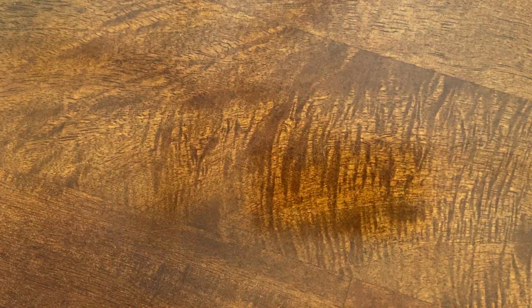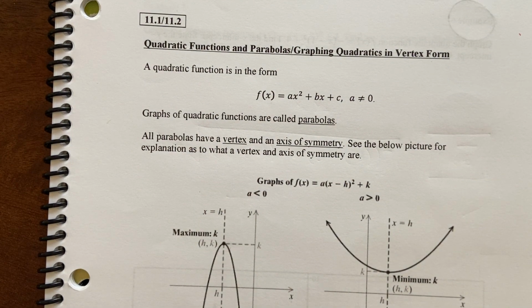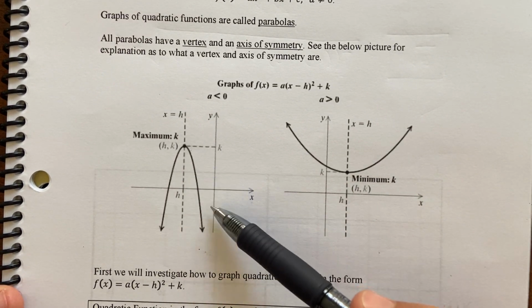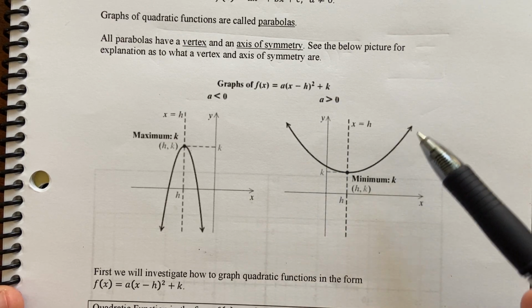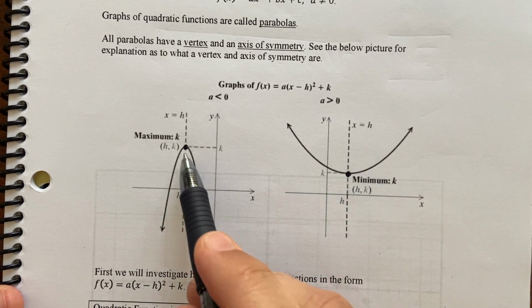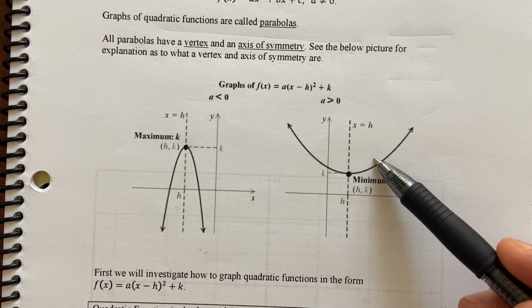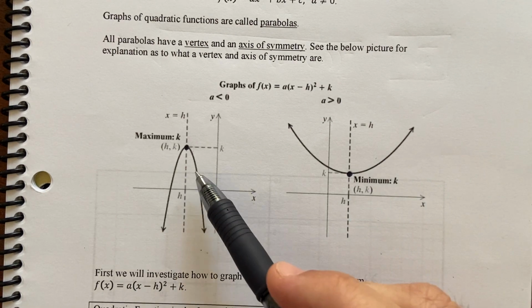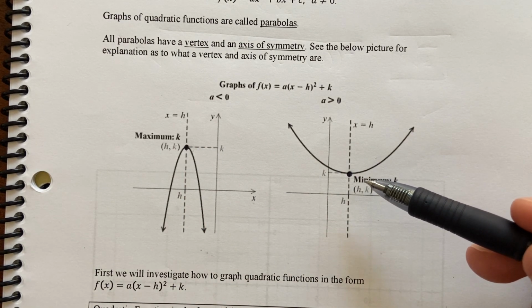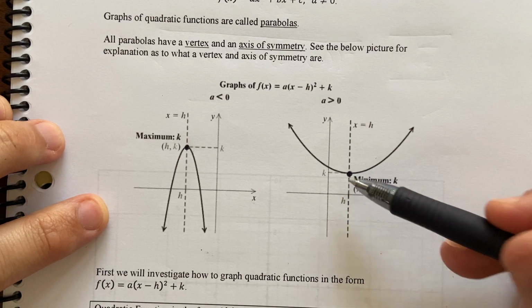So I'll just leave it that way. Okay, on to 11.1/11.2. Here we're going to be graphing quadratics. A quadratic results in not a straight line, but in these arcs, what are called parabolas. Every parabola has this important point called a vertex. This would be the maximum, this would be the minimum. If your parabola is opening up, such as this one, you're going to have a minimum. If it's opening down, such as this one, you're going to have a maximum. In terms of graphing, this vertex is a great point to first find.